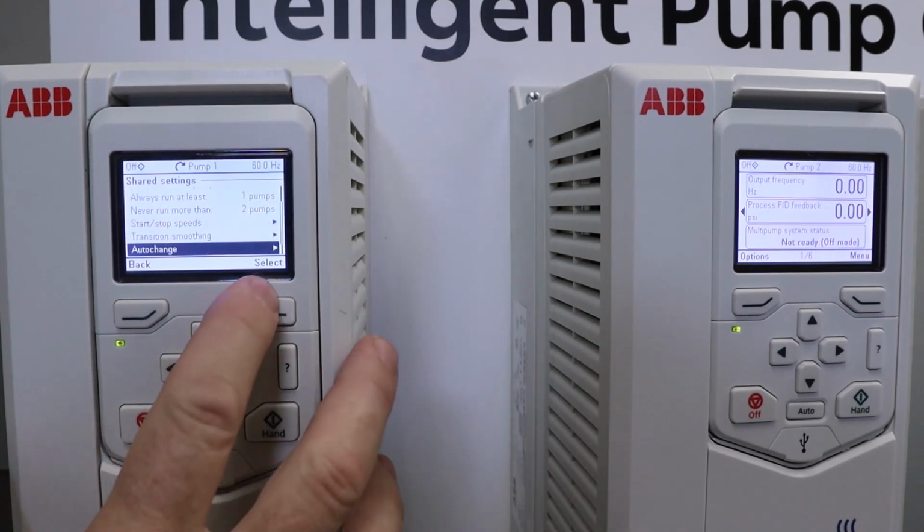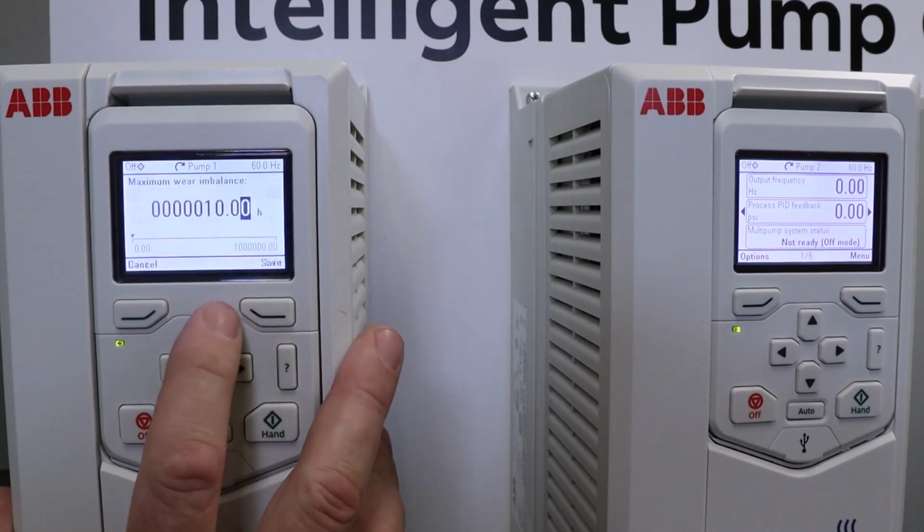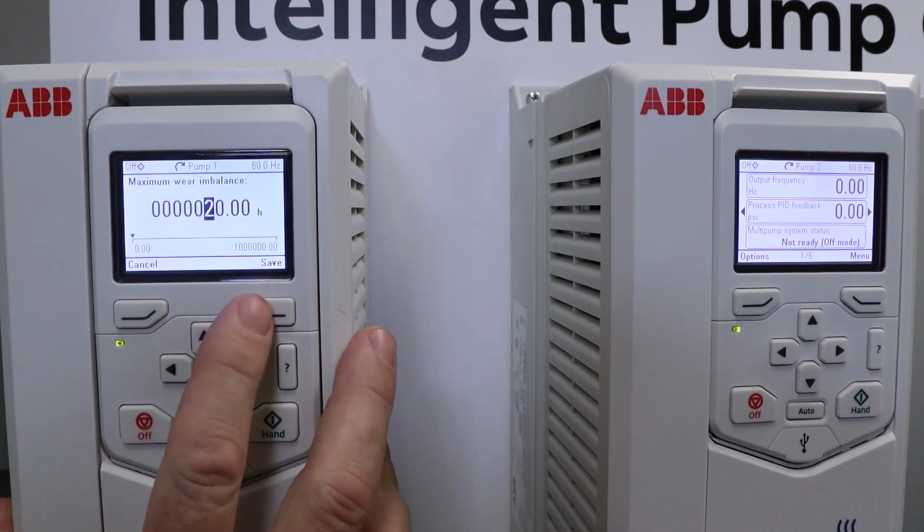Auto change. When we look at auto change, by default the maximum wear imbalance between any individual motor or pump is 10 hours, and the maximum stationary time is 0 hours. In our case though, we're going to set our wear imbalance to 20 hours, but we want to make sure that any time a pump hasn't run for at least 10 hours, it starts up, because we're only running 2 out of 3 pumps. So to do this, I'm going to edit this, move it up to 20 hours, save.